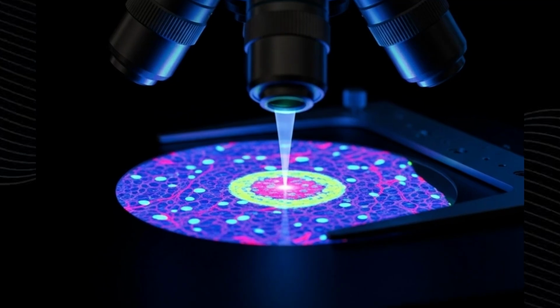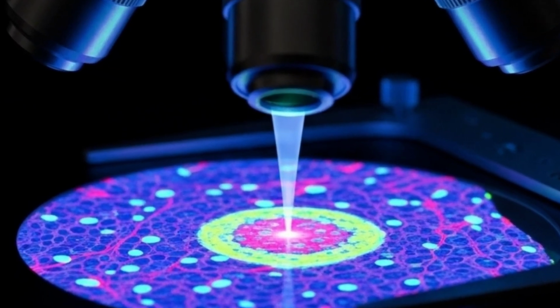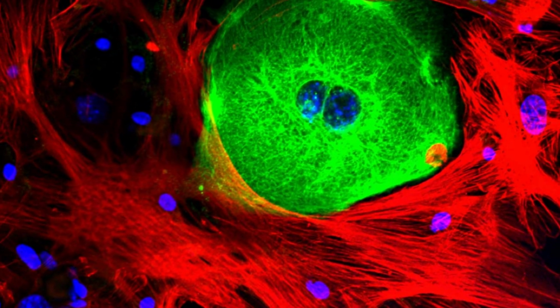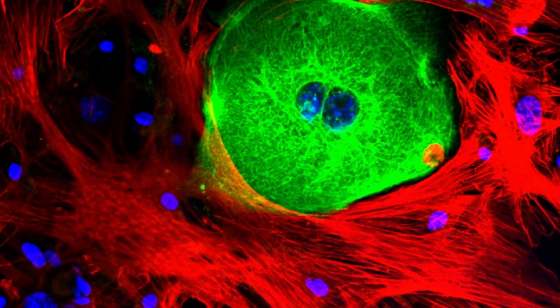One of the greatest advantages of fluorescence microscopy is that it allows scientists to visualize specific parts of a cell instead of the entire cell. This is achieved by using different fluorochromes or fluorescent antibodies that bind only to particular cellular structures.